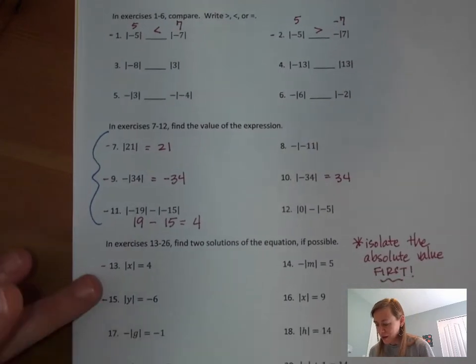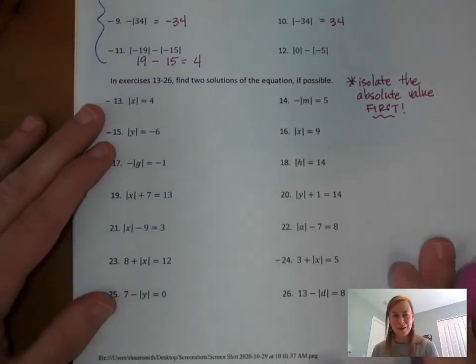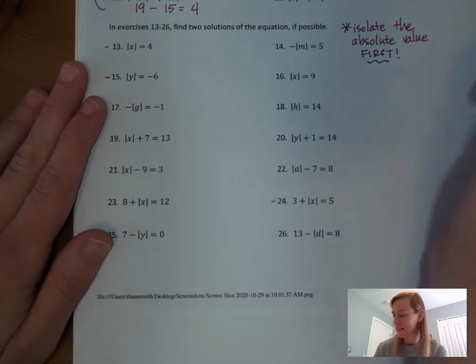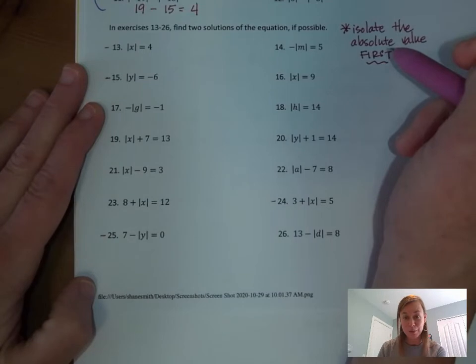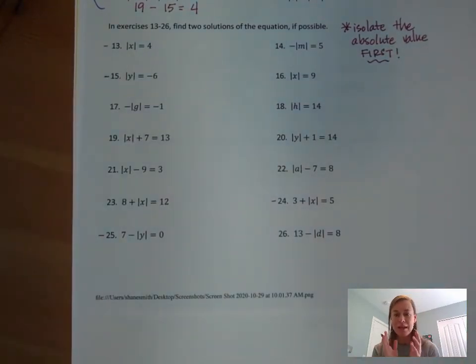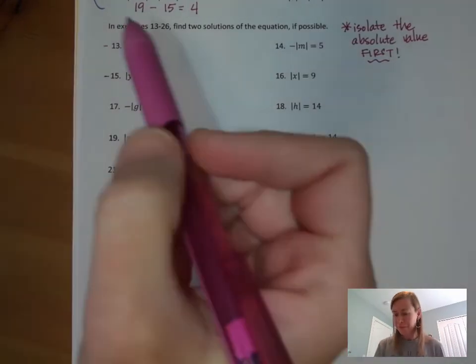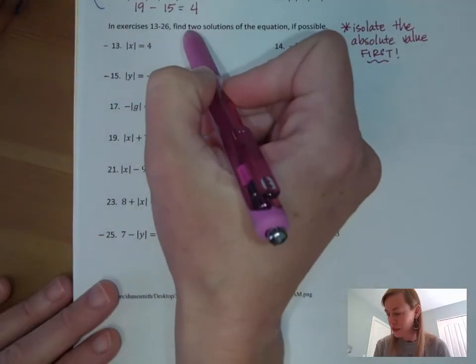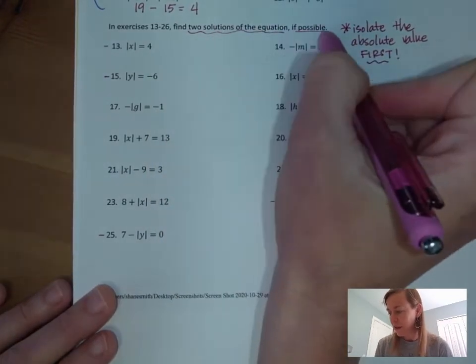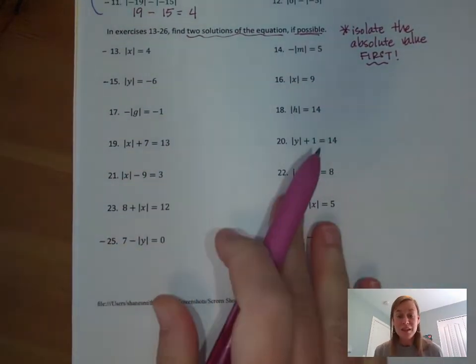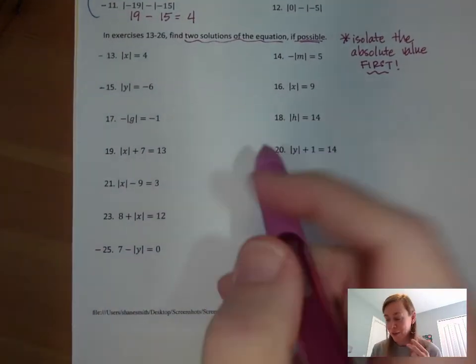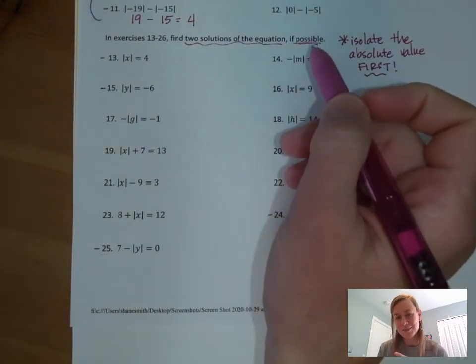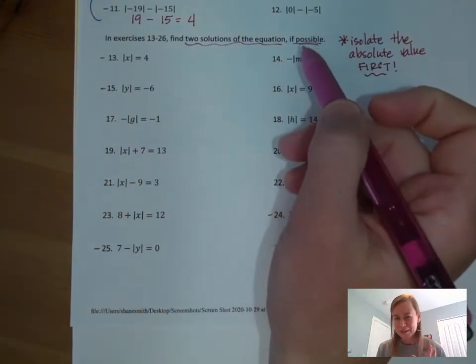Now let's go down here where we have equations with absolute value. And I wrote you a little note here. It says, isolate the absolute value first. And that is so important. You have to get the absolute value by itself before you can try to solve an equation with it. But let's start back at the beginning. In the instructions it says, find the two solutions of the equation if possible. Okay, so if you can solve these, there's going to be two solutions. But the if possible part should kind of give you a hint that sometimes you can't solve them, right? So let's see what's going on with this.